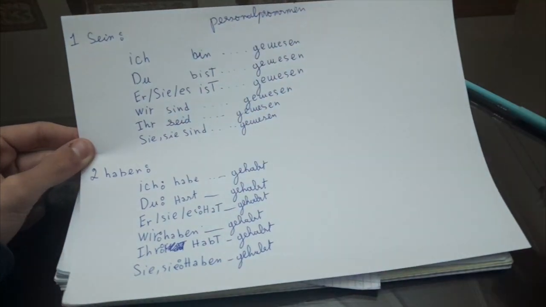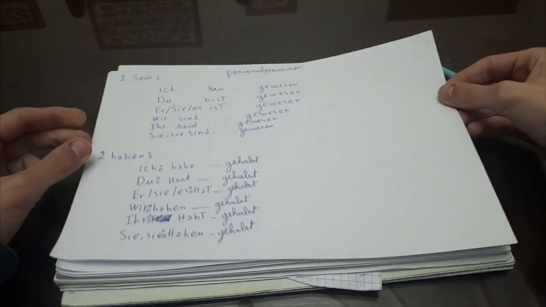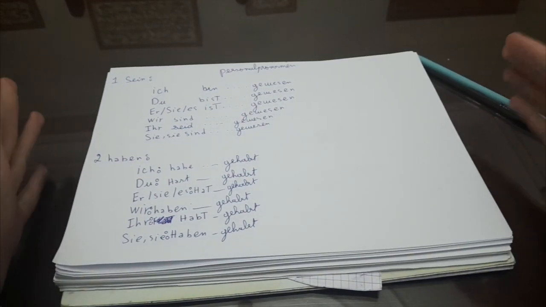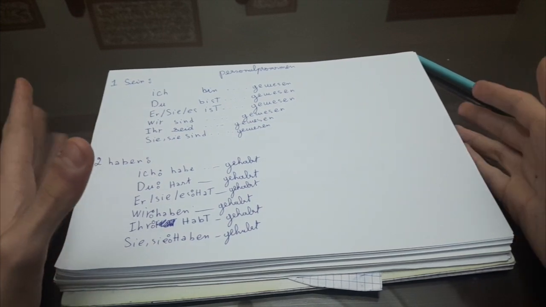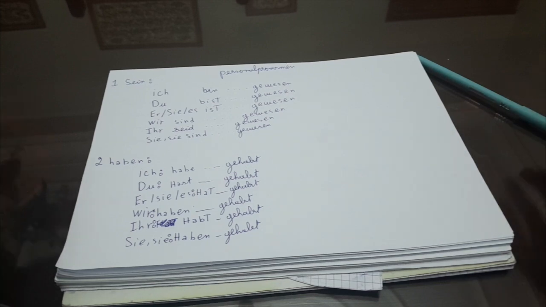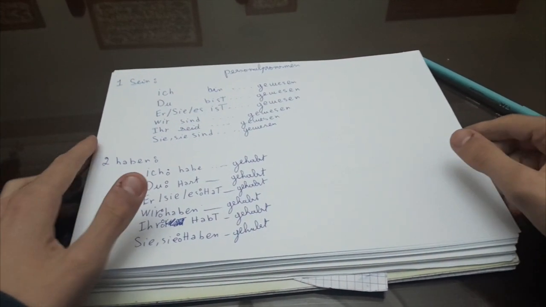The foundation of Perfekt is Präsens. It is a composed tense, just like French. In French, Perfekt is passé composé. It's a composed verb.